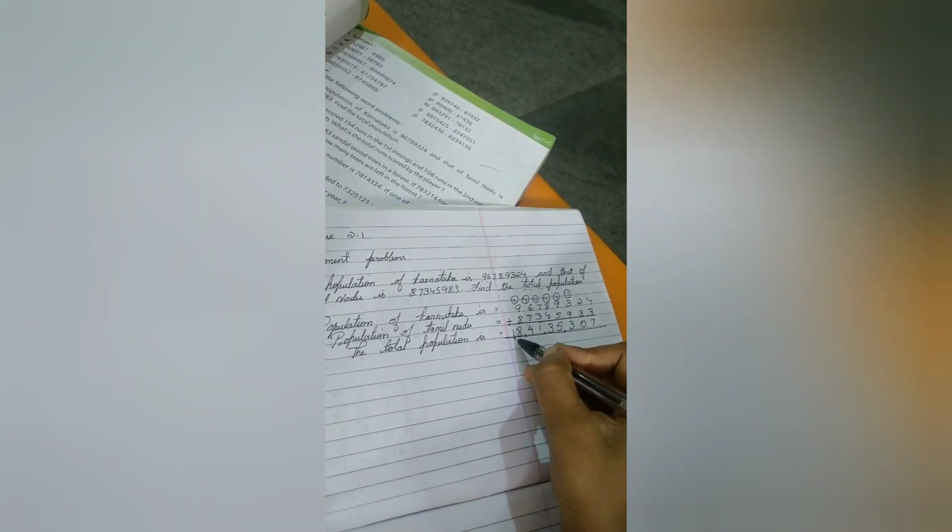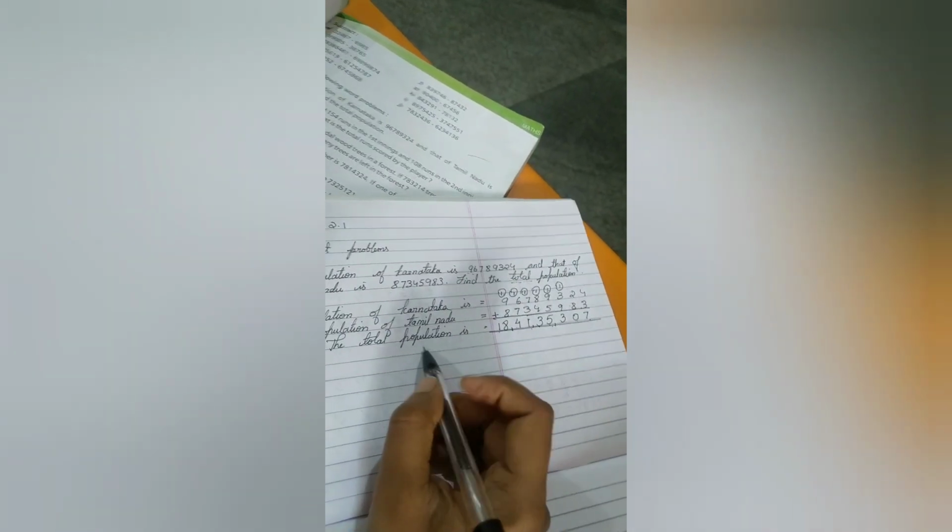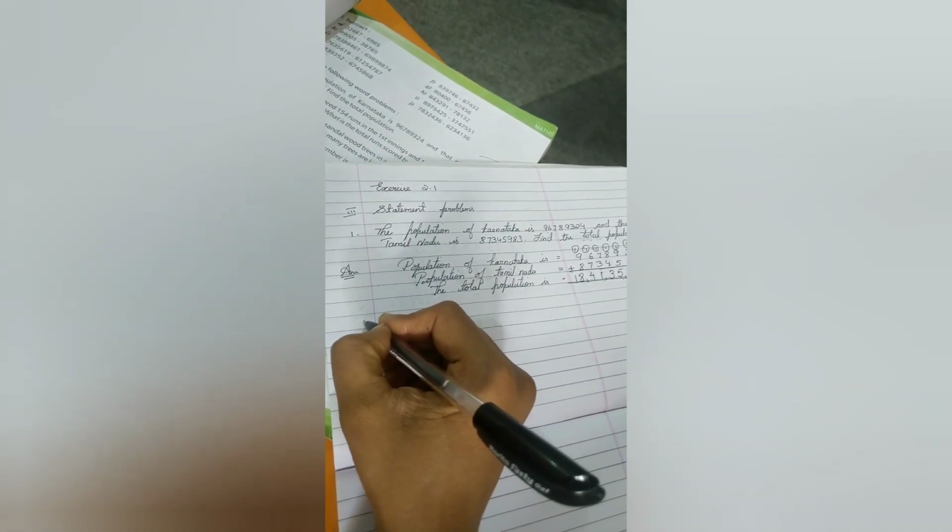So insert the commas to read the number. So it is 18 crore 41 lakh 35,307. This is the population of both Karnataka and Tamil Nadu. Now let us go for the next question.